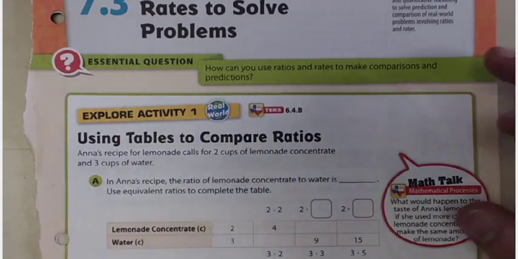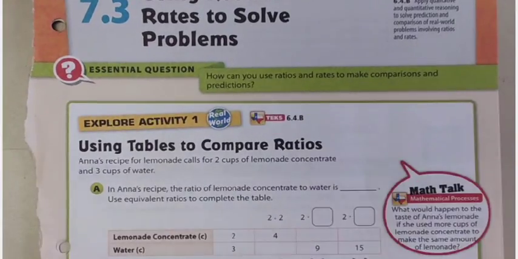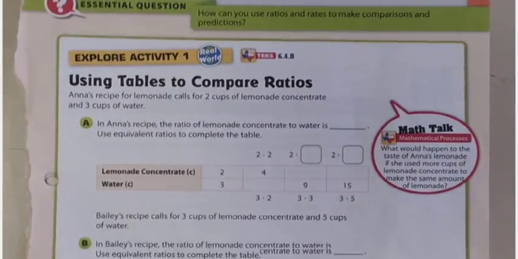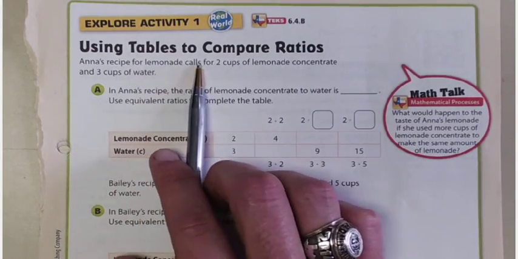Alright, so our essential question is, how can you use ratios and rates to make comparisons and predictions? So that's the question that we want to be able to answer by the end of this video. So we're going to start right here on page 193, using tables to compare ratios.